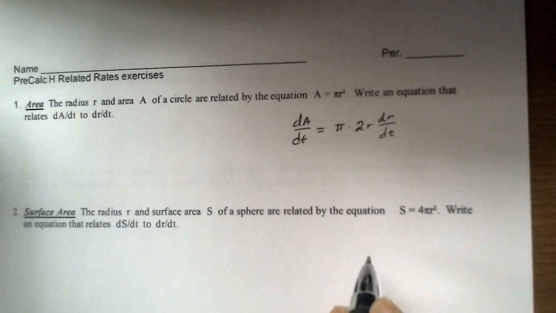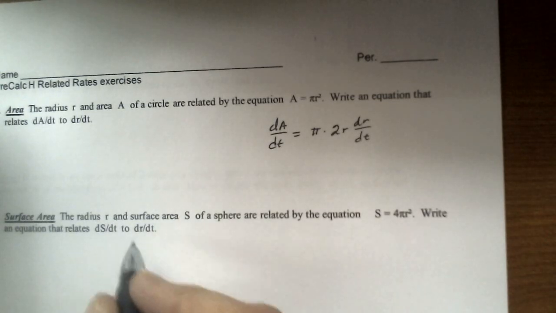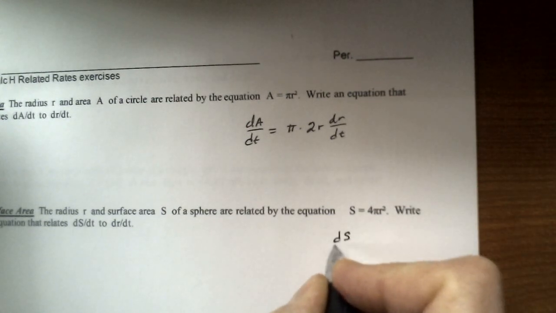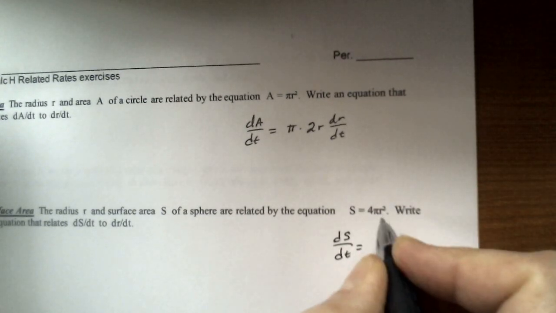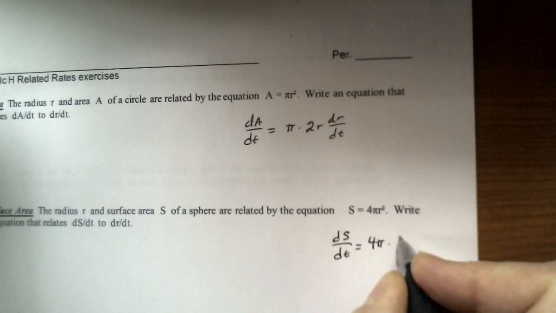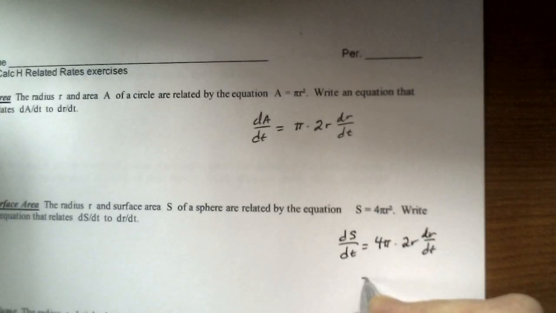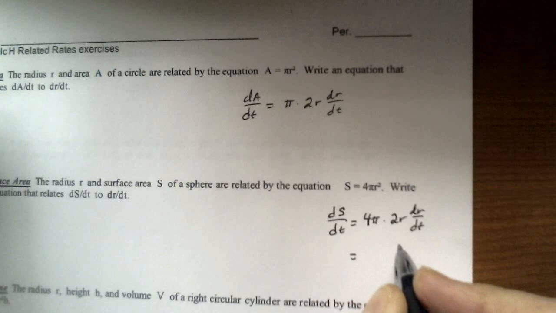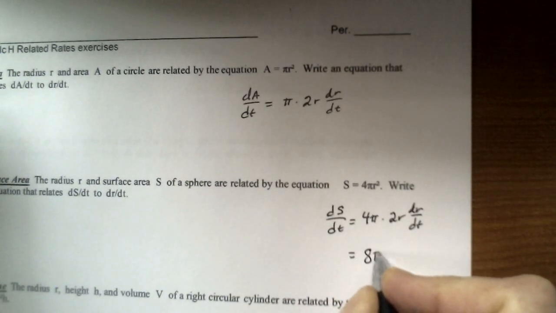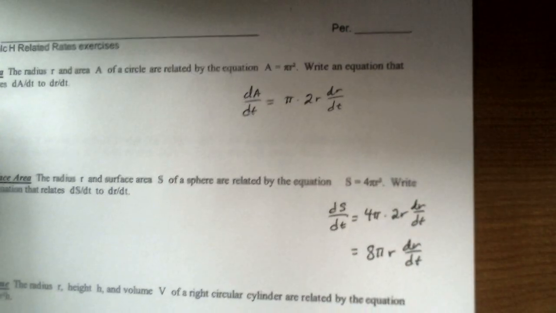Surface area is a very similar question. They give you the surface area formula relating dS/dt to dr/dt. Take the derivative of both sides, and you get dS/dt is equal to 4 pi, which is a constant, so you keep the 4 pi, multiply by 2r dr/dt. And if you'd like to clean that up a little bit, you can multiply 4 pi times 2 and get 8 pi r dr/dt is equal to dS/dt.